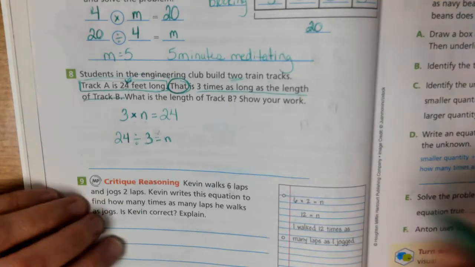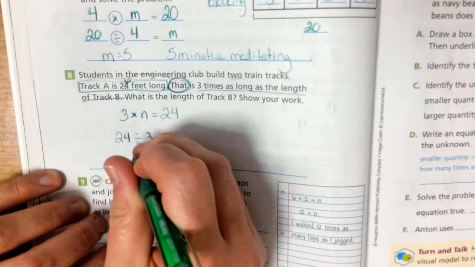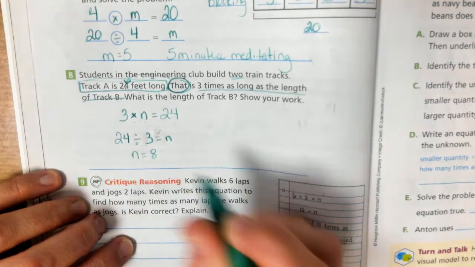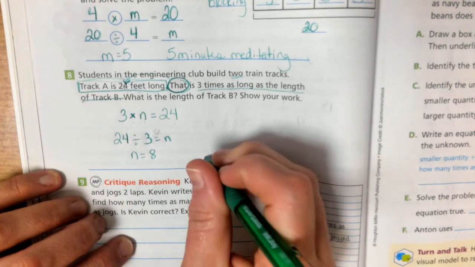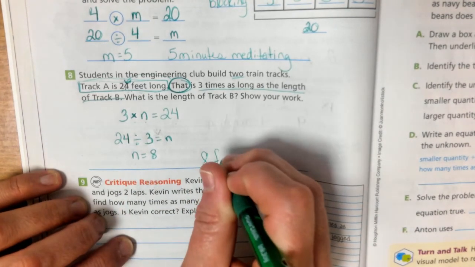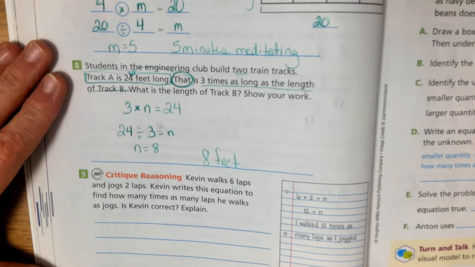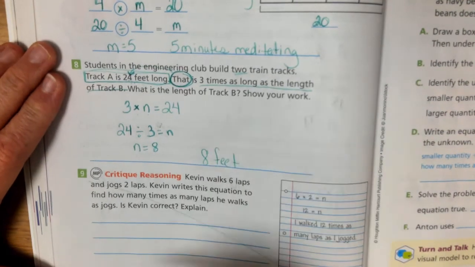So I have 8. So N equals 8. So the length of track B is 8 what? 8 feet. And we are also going to cross off number 9.